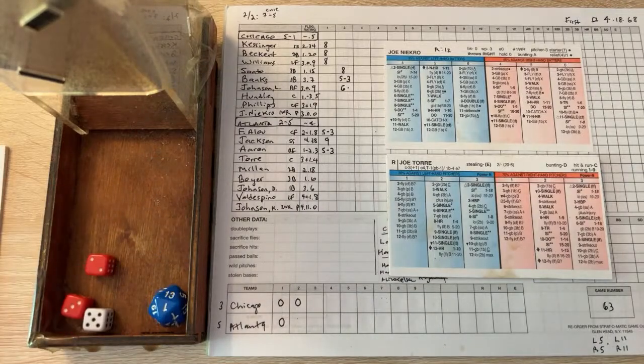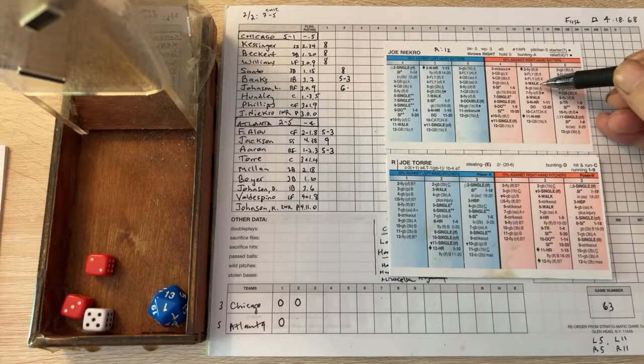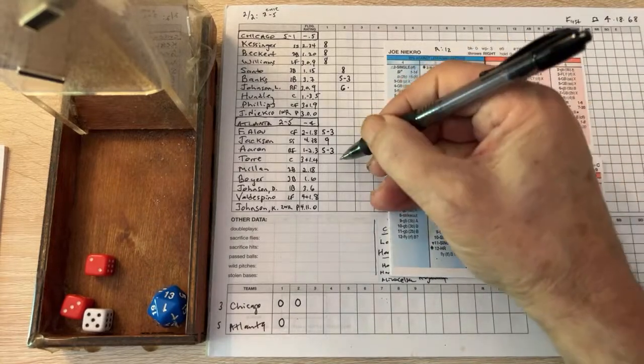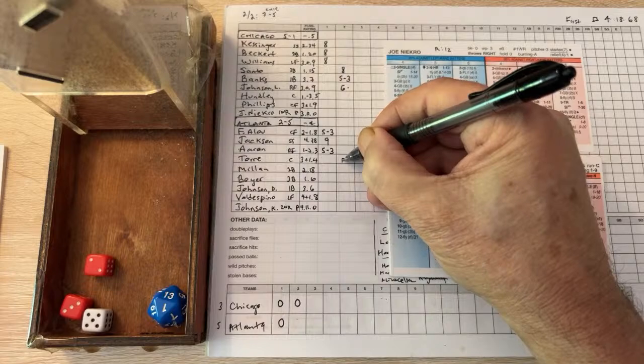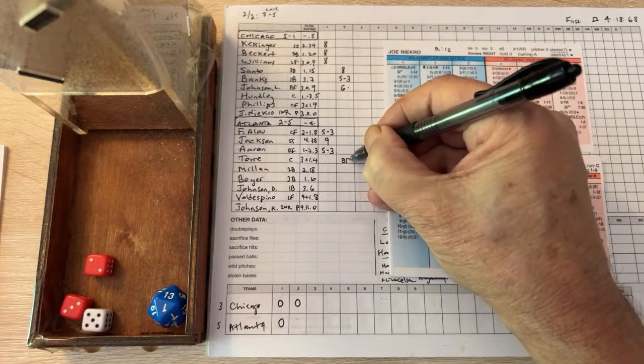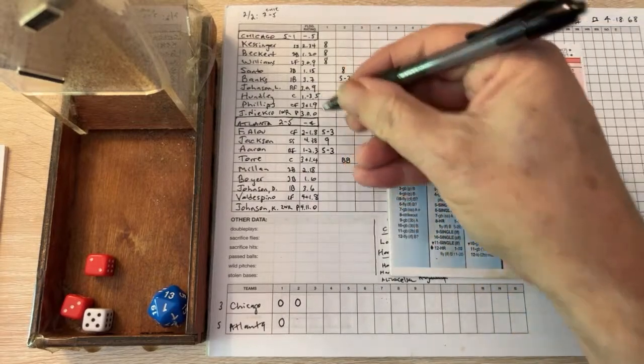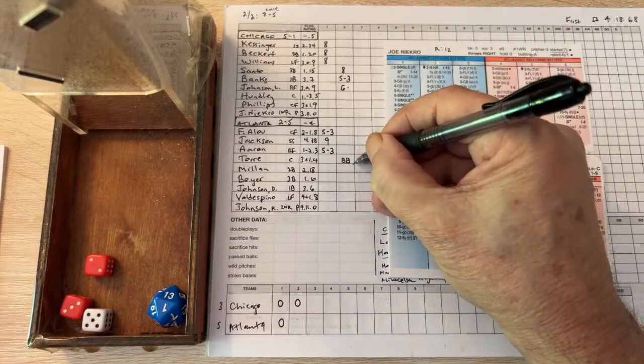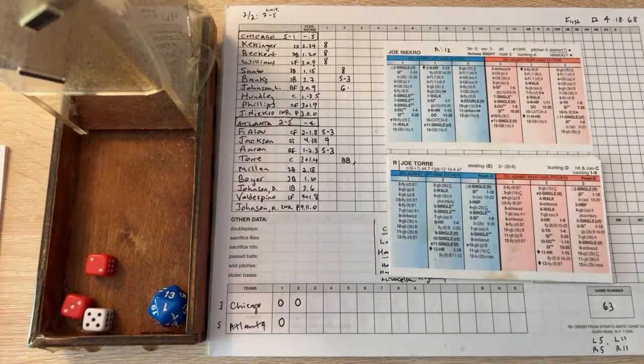Okay, Niekro on the mound, and Joe Torre leads it off. The pitch to Torre, 5-5 right-handed, walked him. And for a walk, I put BB for base on balls. And this is our first base runner. So we're going to put a little slash right at first base to show that Torre is on first now.